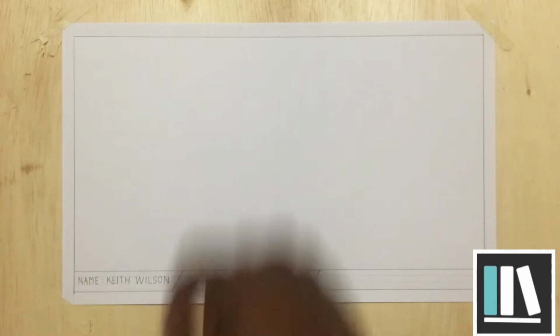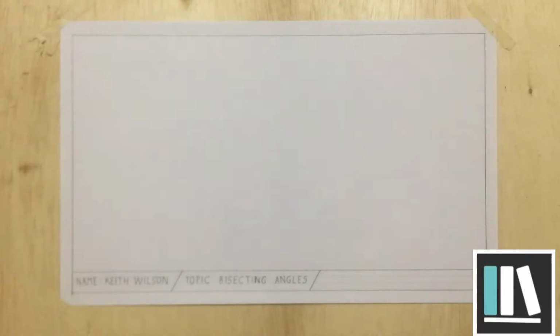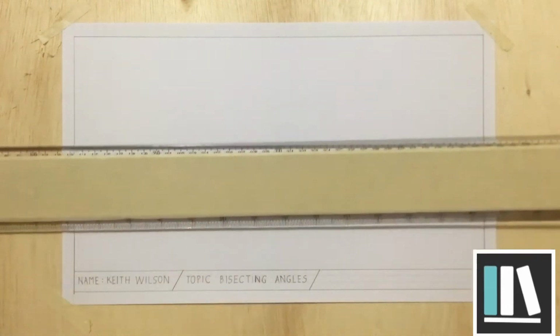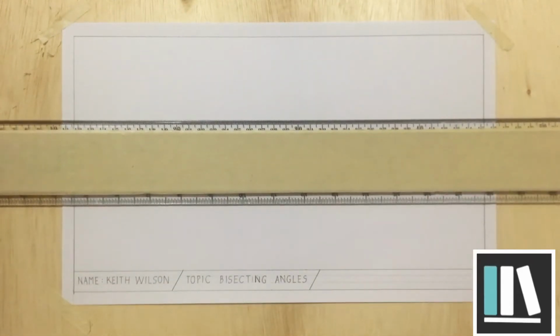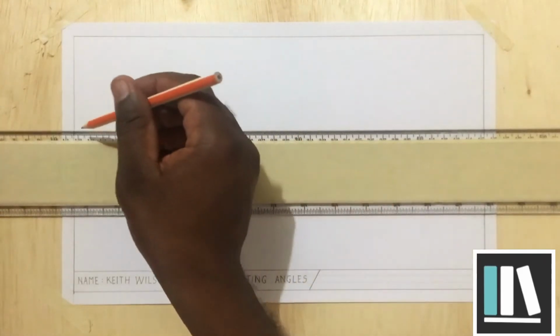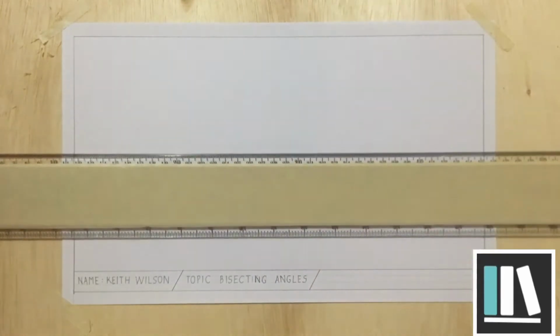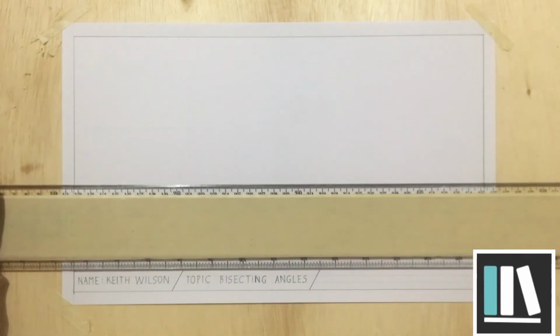So let's start. The first thing we are going to do is to construct a 60-degree angle. This was done in a previous video, so please check that video out to reinforce your knowledge in constructing 60-degree angles. So I'm going to start off by drawing a construction line, and on this line I'm going to draw the 60-degree angle.